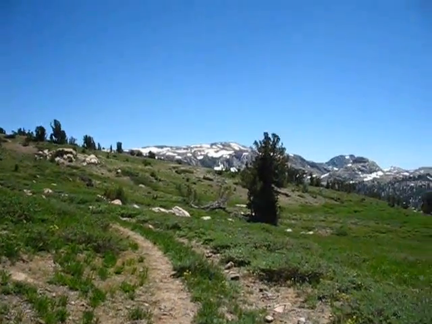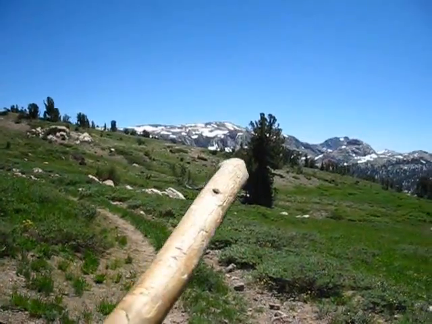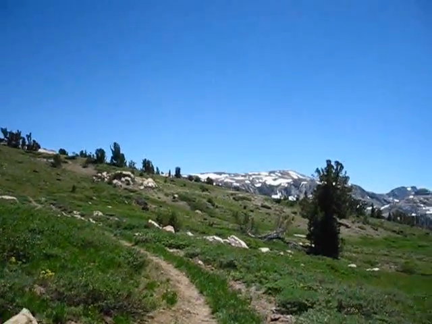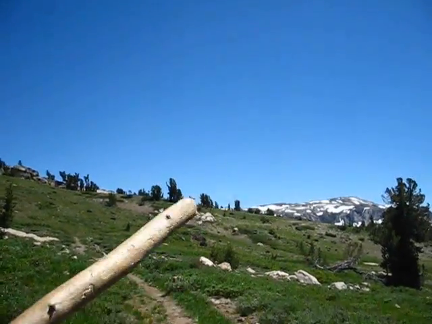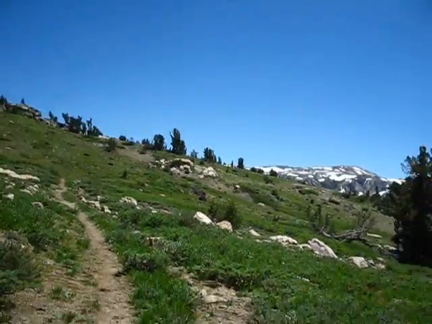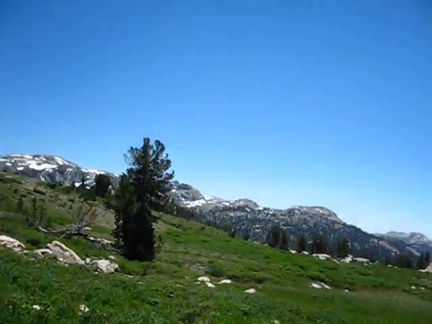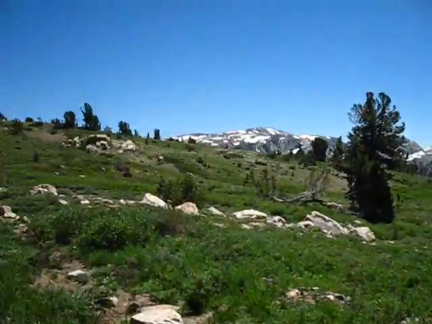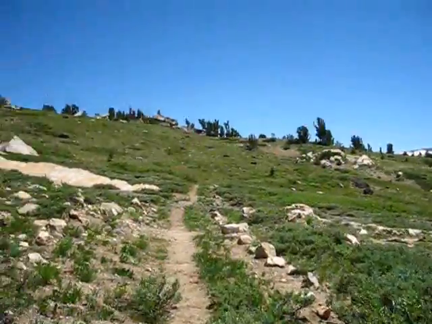You can see the ridge yonder with snow. That's the border of Yosemite going right across the crest of that. It's lowering down to Bond Pass, so we're going to go around this and work our way over past Summit Meadow, Snow Lake, the upper reaches of Emigrant Wilderness, go over Bond Pass.